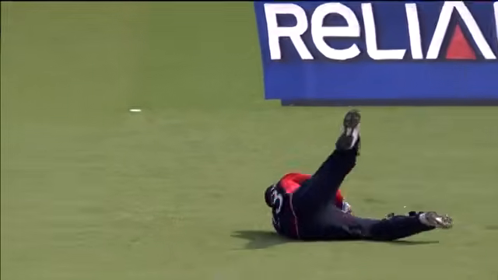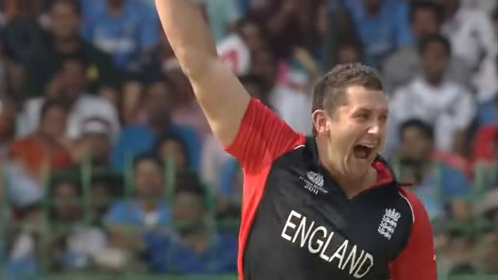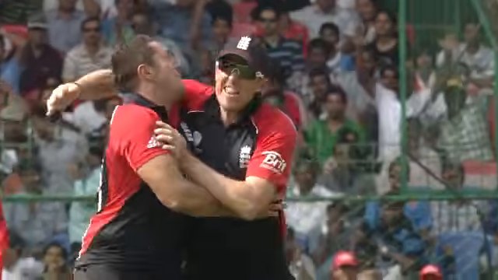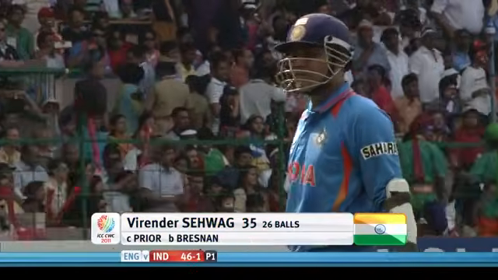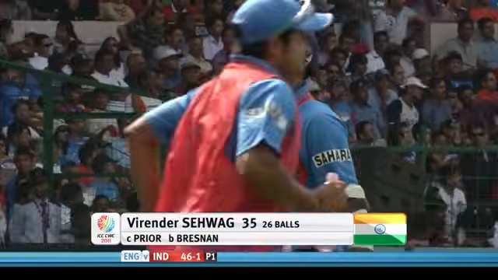Sehwag trying to get just a little bit cute. Bresnan, the wicket taker. Prior with an excellent catch. England have removed one of the danger men. Sehwag's gone for 35. It's 46 for 1.